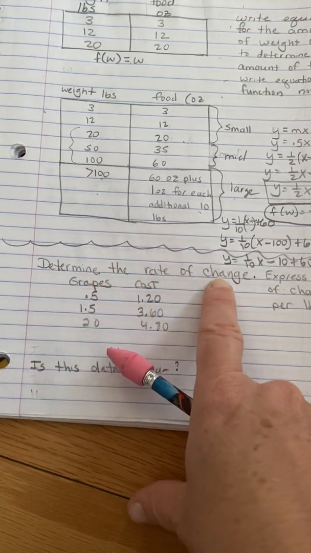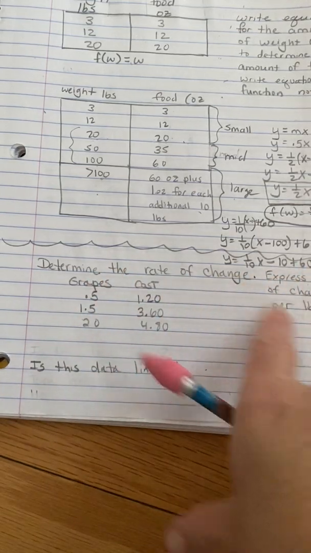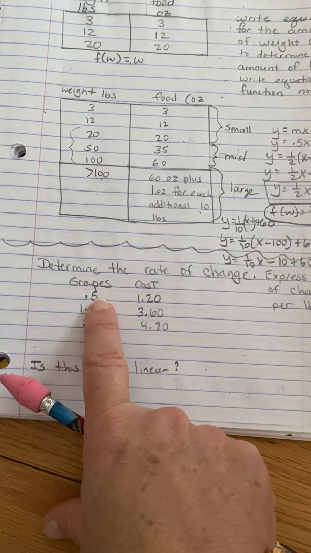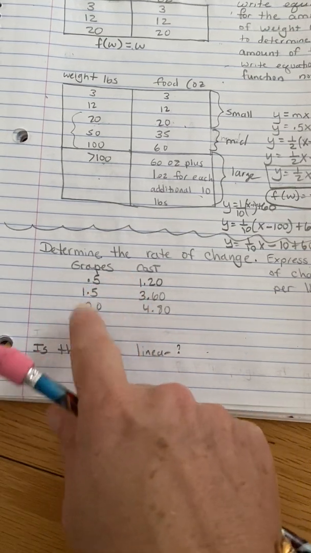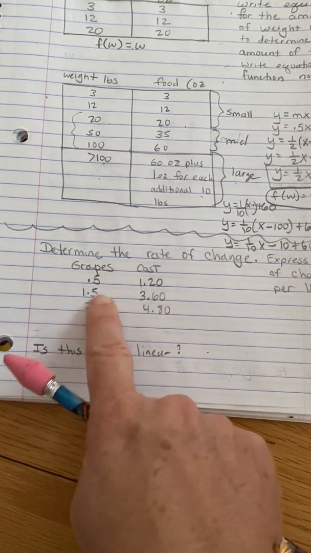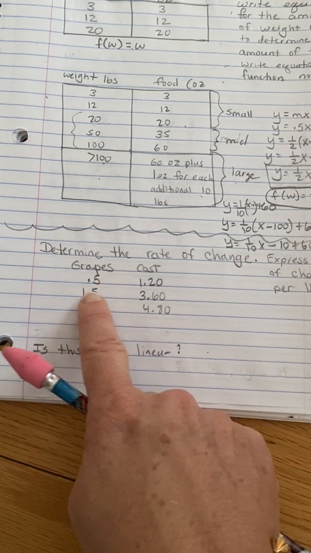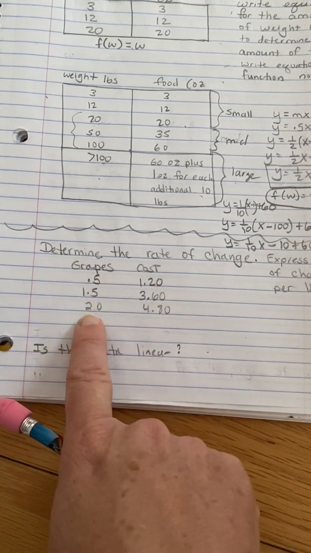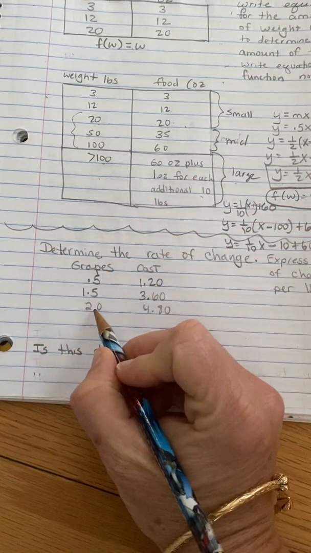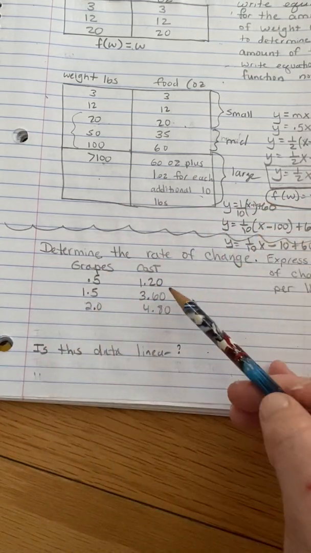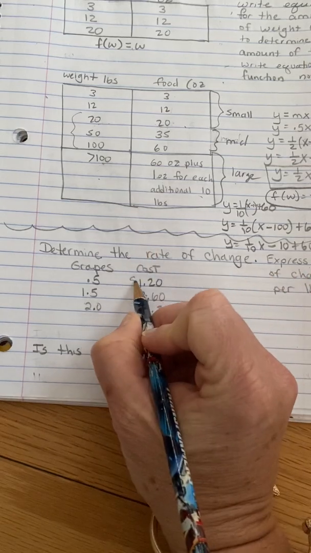Okay, describe the rate of change and express the rate of change per pound. So this is a totally different situation. We're not talking about the dogs anymore. We're talking about grapes. Here are some amounts, weights of grapes, probably 1/2 pound, 1.5 pounds, 2 pounds. And let me put my decimal there because it looks like 2.0 pounds. And then this is the cost.